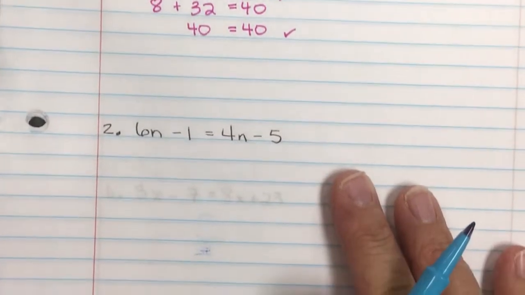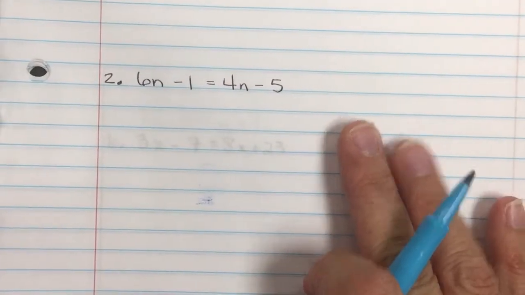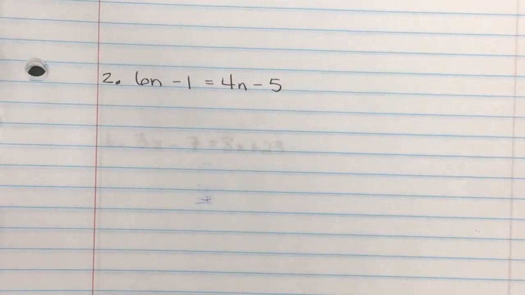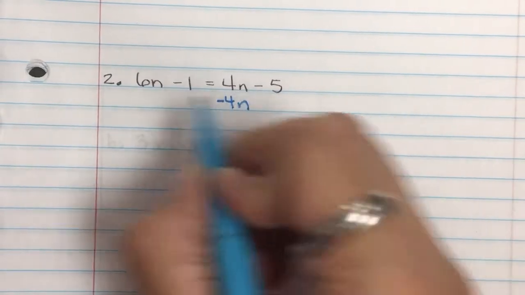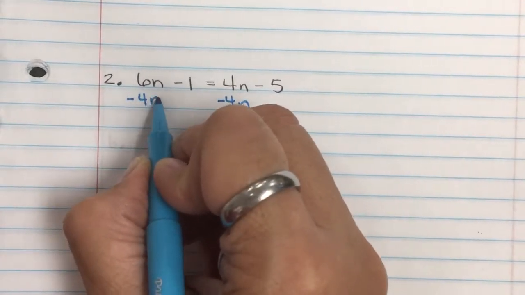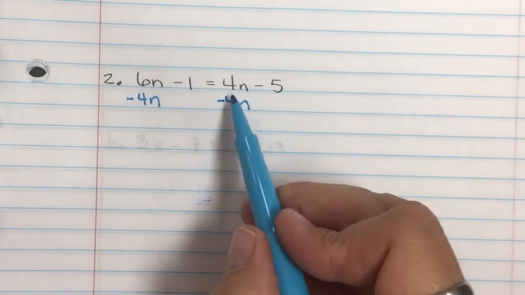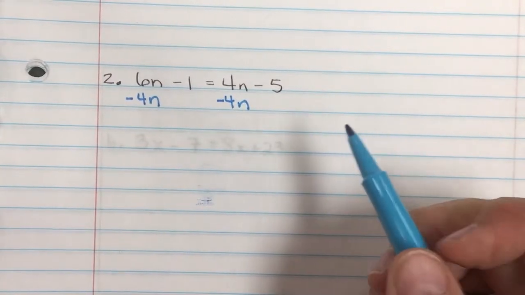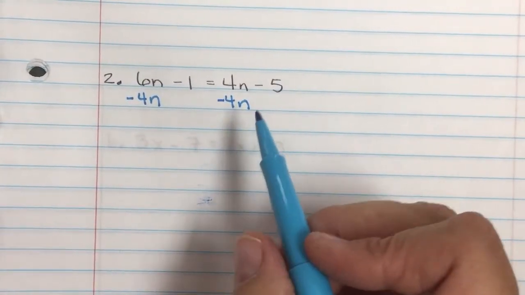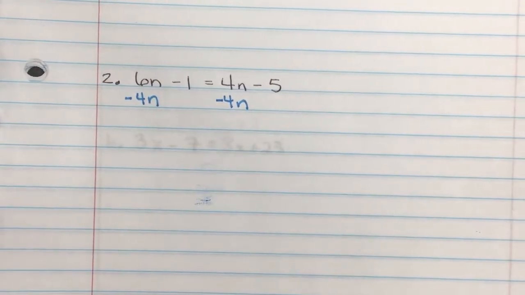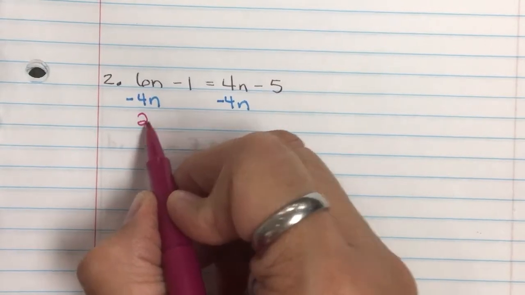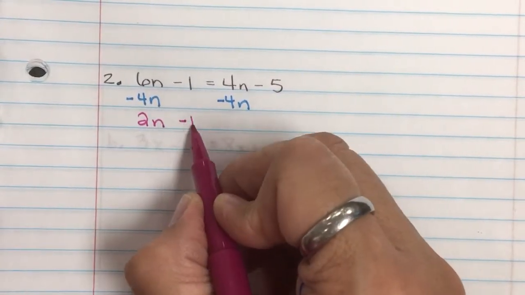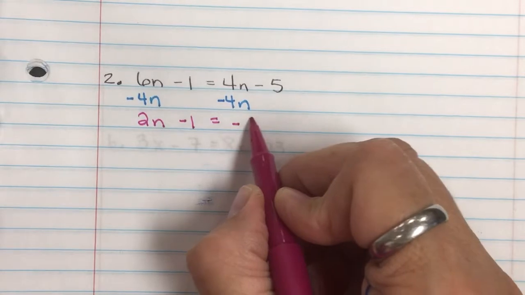Well, over on this one, does it matter if I move the 6n or the 4n? No, it doesn't. But I'm going to move the 4n to the other side by subtracting it because it was positive, so the opposite would be subtraction or negative. And the number one reason I did that is because when I subtract this, I'm going to get a positive 2n and not a negative 2n.